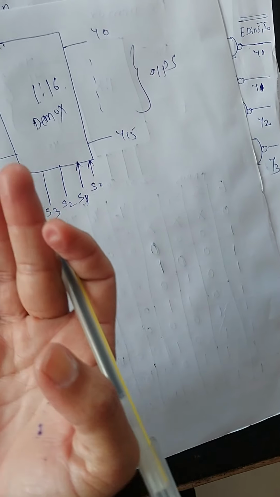Next is the demultiplexer tree and comparison of demultiplexers. In the next lecture we study it. For the demultiplexer we require different ICs, that is 74155 and 74139, a 1:4 or 2:4 decoder. That demux acts as a decoder. Why this demux acts as a decoder, we study in the next lecture, along with tree and comparison.